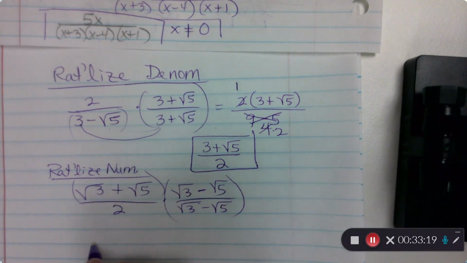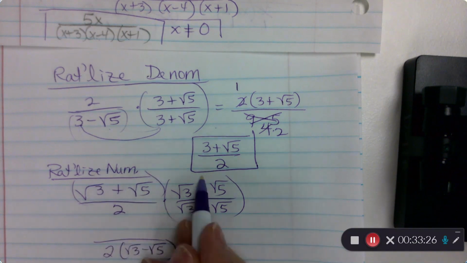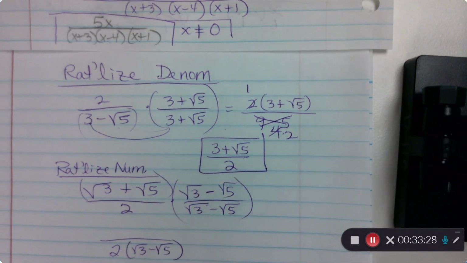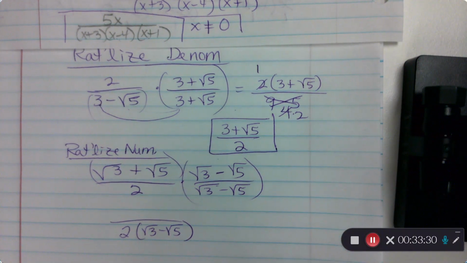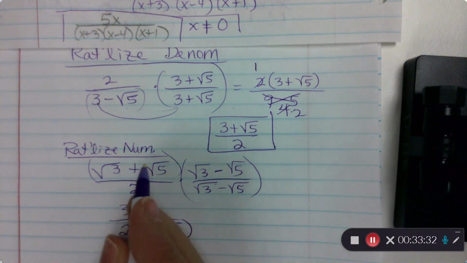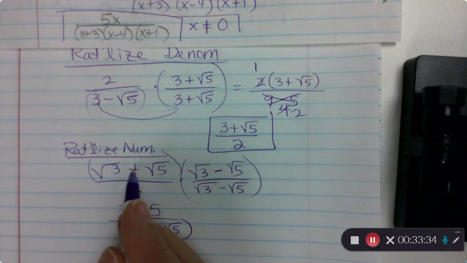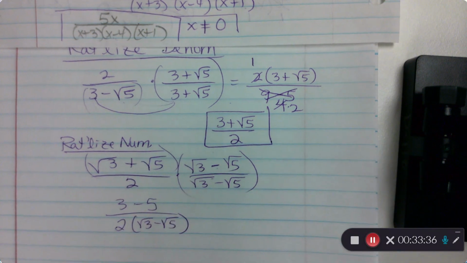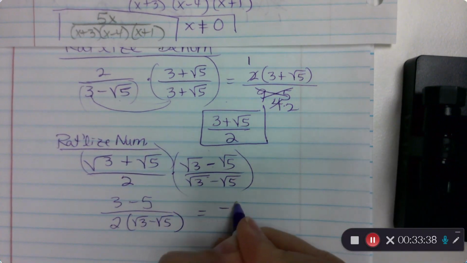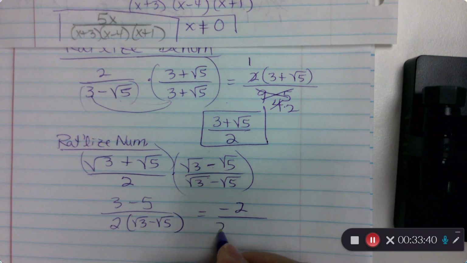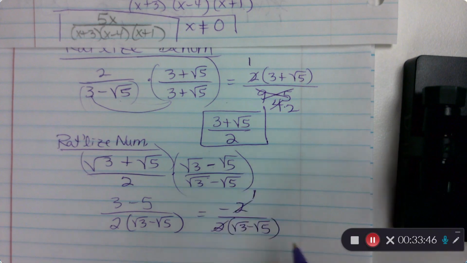And in this case, I'm leaving the denominator factored out, right? What would the numerator go to? 3, do you mean minus 5? Because positive times negative. Yeah. And 3 minus 5 is negative 2. And a miracle has occurred again. They reduce.